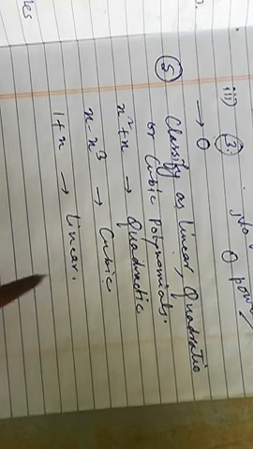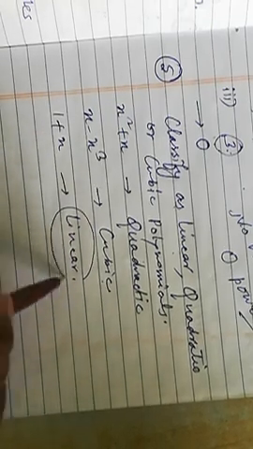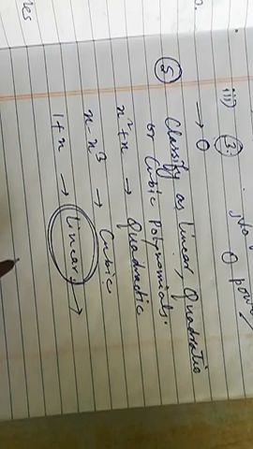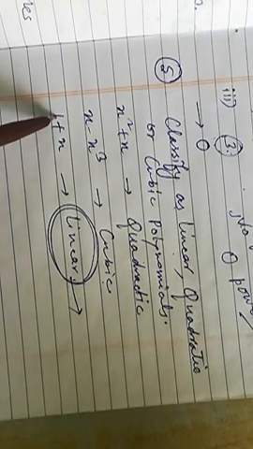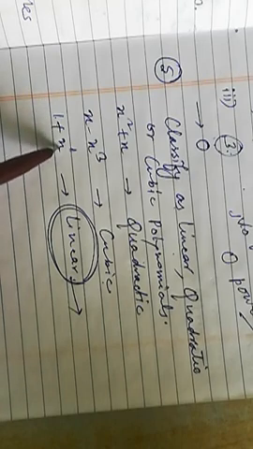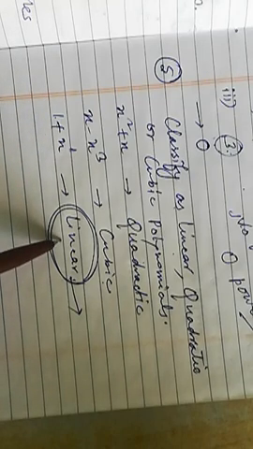So very simple, if the variable has only one power, the maximum power must be 1, then that expression is called a linear polynomial. Here you see 1 plus x has only 1 as power, so 1 plus x is called a linear polynomial.